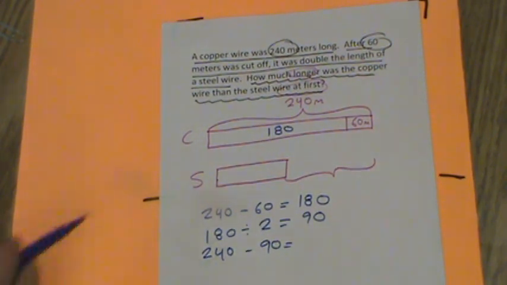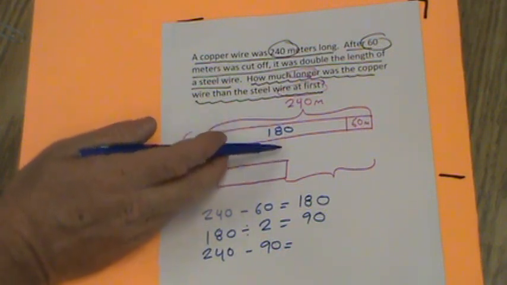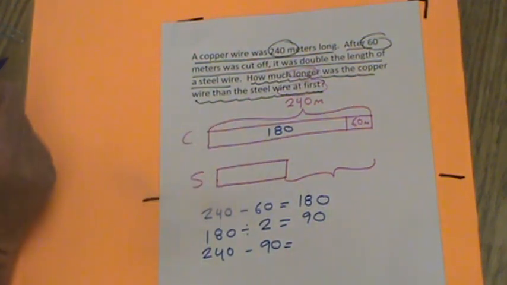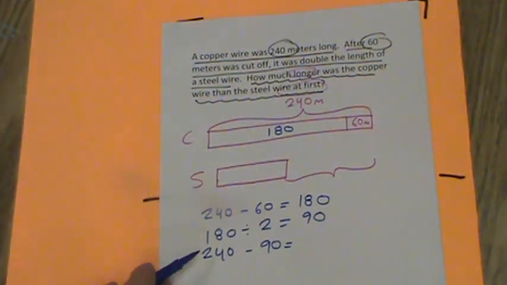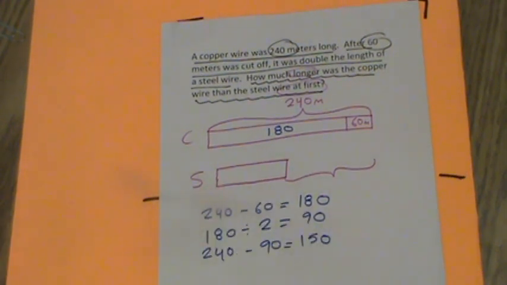Because half of this was 90, right? This is the length of the steel. So we're going to get 240 minus 90. Well, 24 minus 9 is 15, but in this case we're dealing with hundreds and tens. So it'd be 150. So the copper wire was 150 meters longer than the steel wire at first.